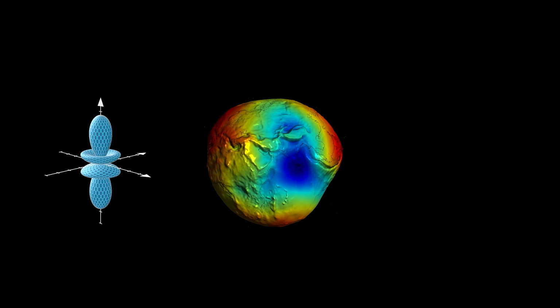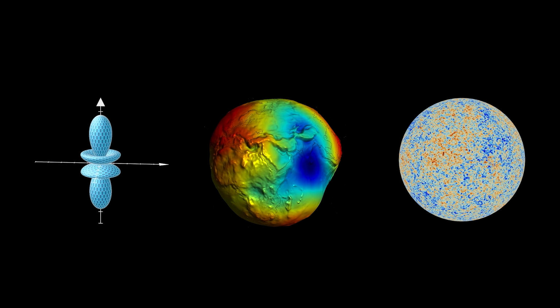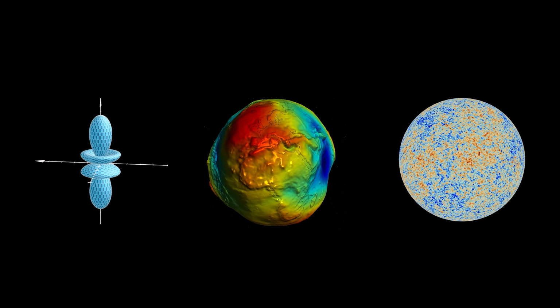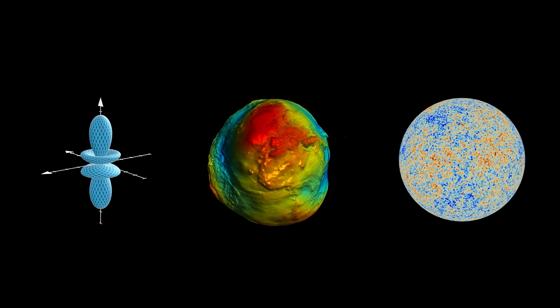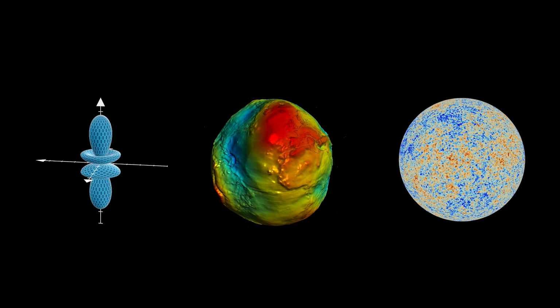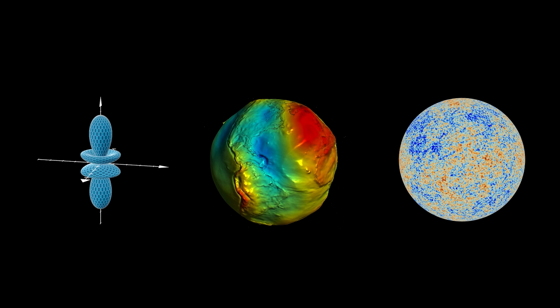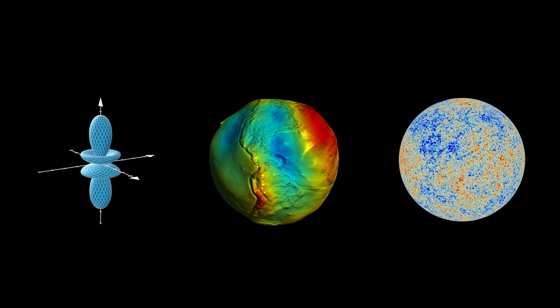What do the shape of electron orbitals in the hydrogen atom, variations in the gravitational field of the Earth, and the temperature fluctuations of the early universe all have in common? At first glance, not much. These are widely different systems playing out on vastly different scales, from the subatomic to the cosmic. And yet, there's a deep mathematical thread connecting them.